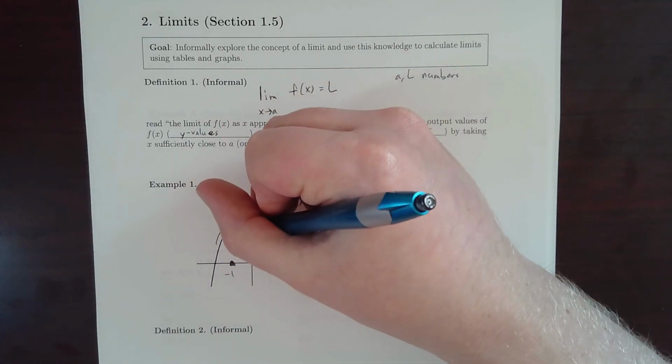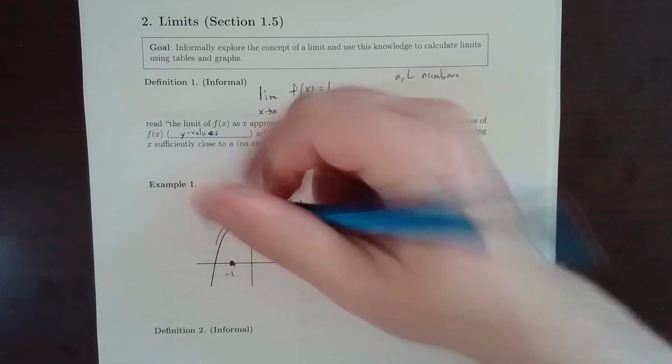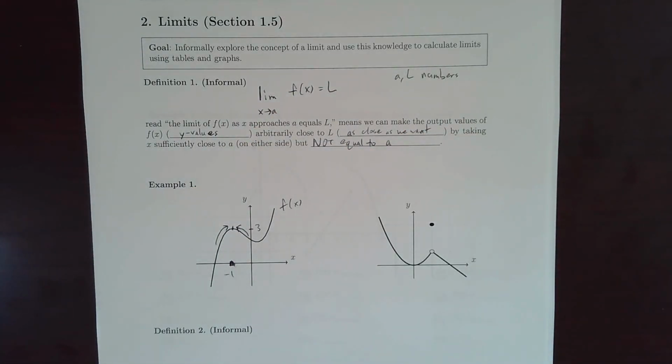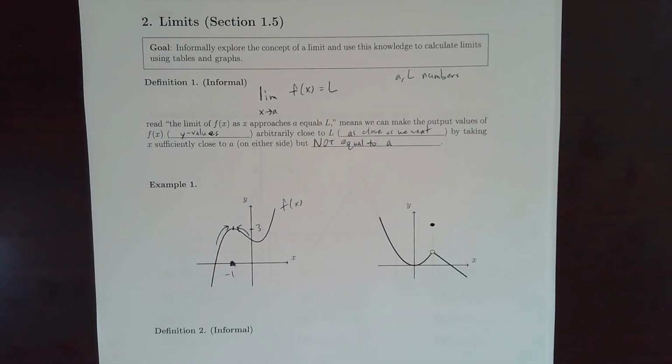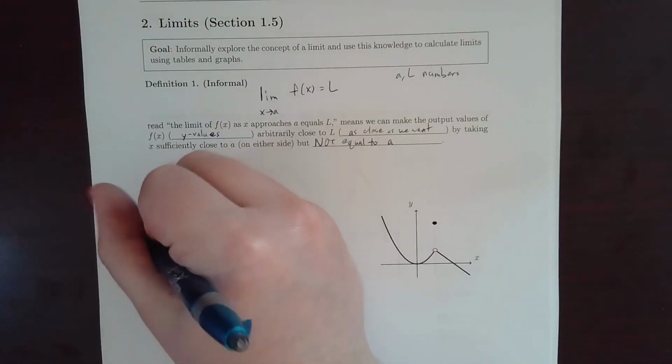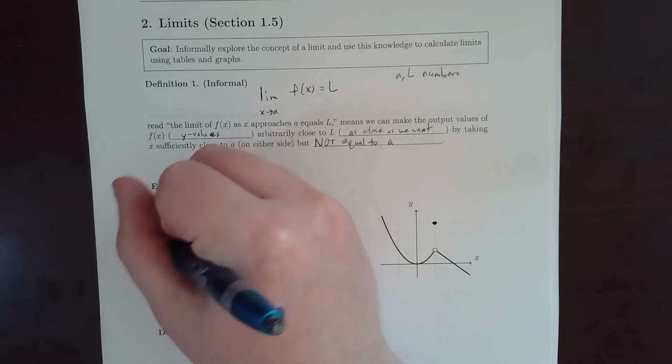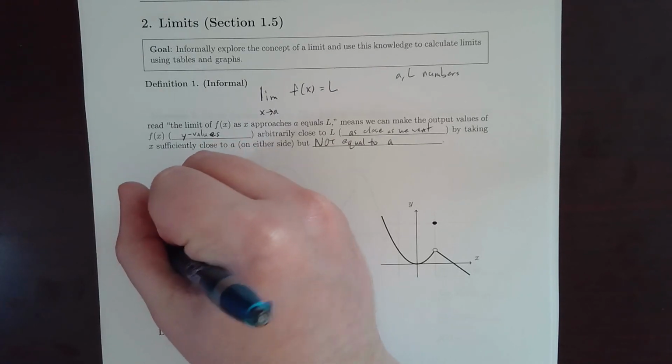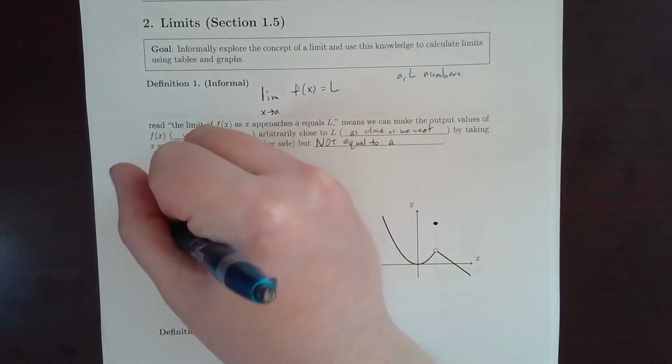And on the right, it also looks like we're getting closer and closer in our y values to 3 as x gets closer to -1. So here we could say that the limit as x approaches -1 of f of x equals 3.